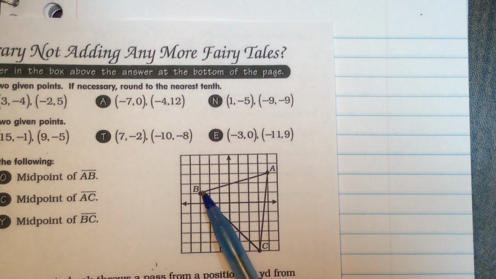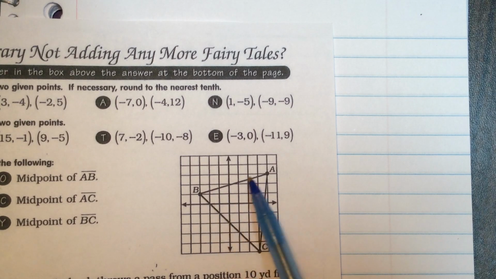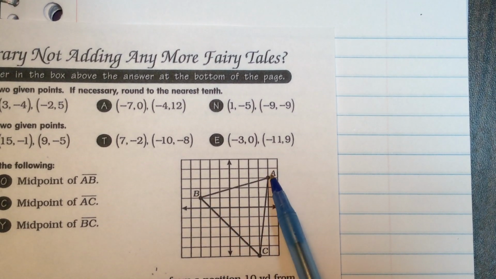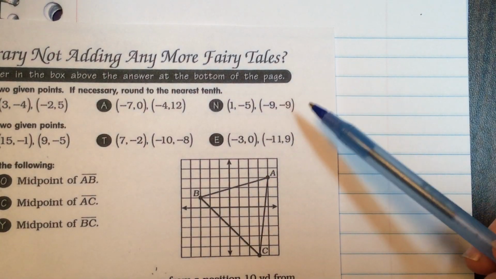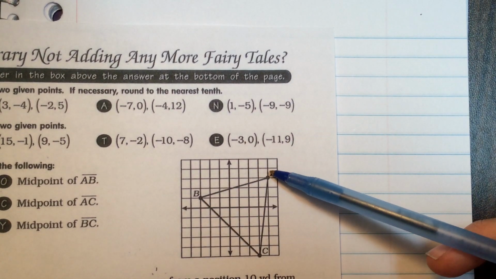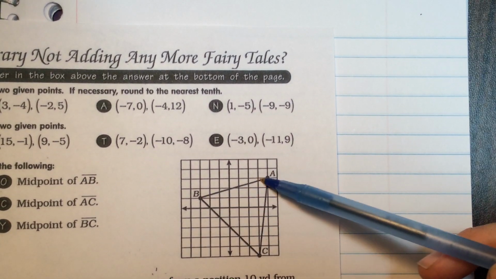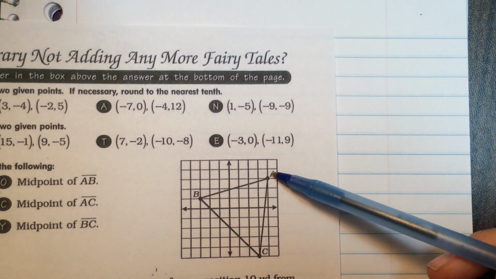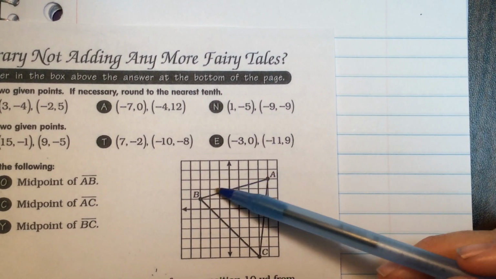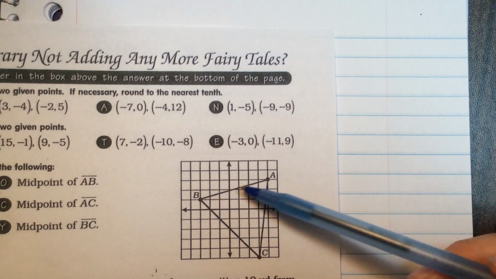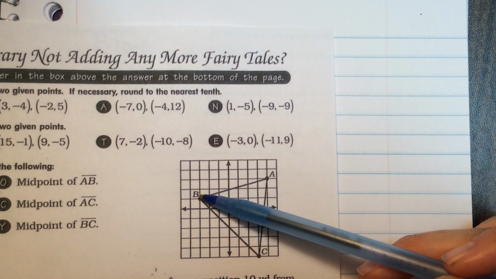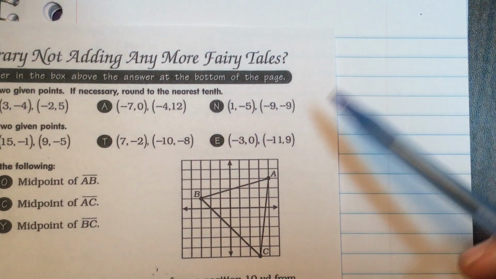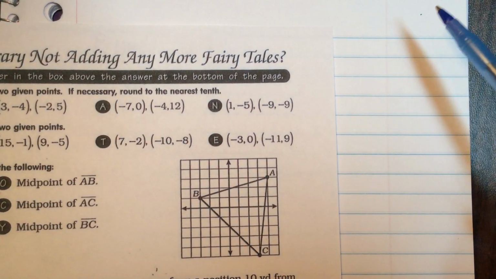When you find the measure of a line segment AB, you are finding the distance between these 2 points. So if they ever ask you on a test or something, what's the length of this side of the triangle, you're going to be using a distance formula, because that's how you find the distance between A and B, or the length of line segment AB.